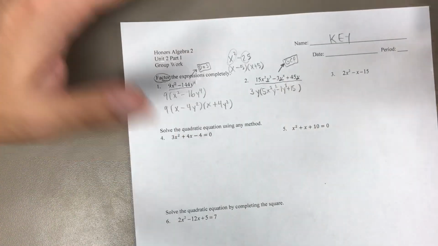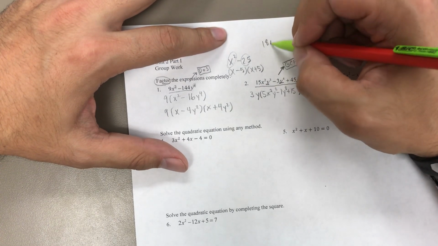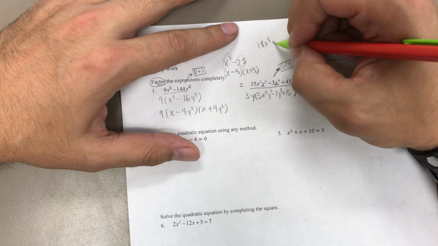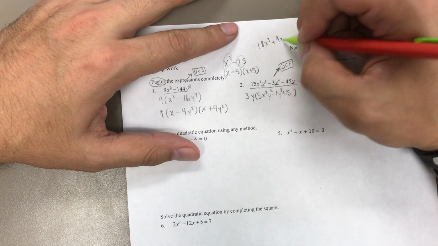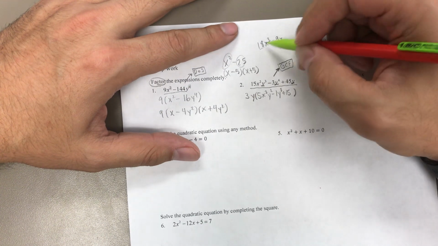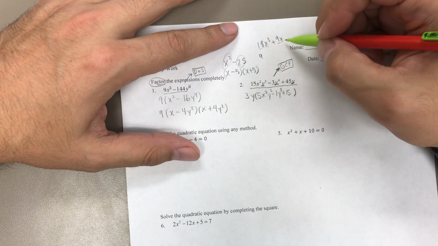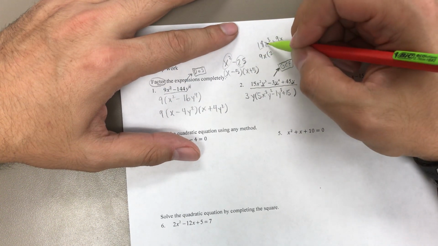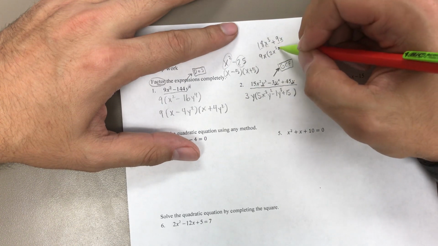But remember, greatest common factor can look like a bunch of different stuff, even if it was something like 18x to the third power plus 9x or something. I could divide out, so I know that 18 and 9 are both divisible by 9, so I'd factor out a 9. And then I know that x to the third and x both have an x in common, so I'd factor out an x. So 18 divided by 9 is 2. X to the third divided by x is x squared. And then 9x divided by 9x is just simply 1.